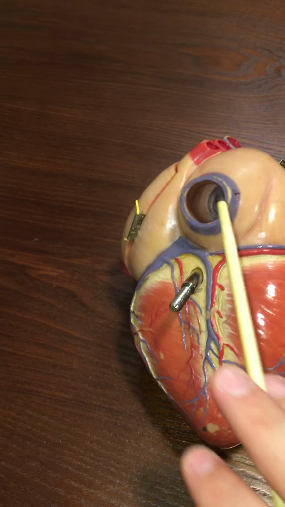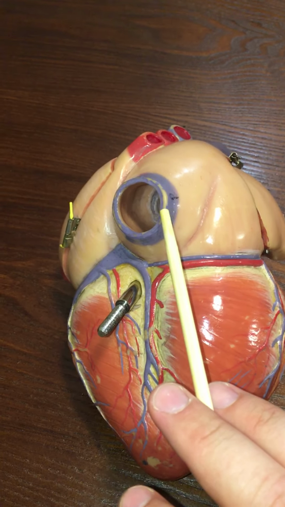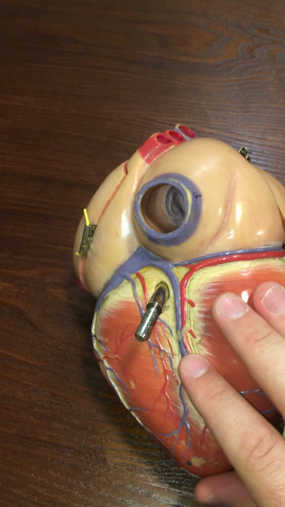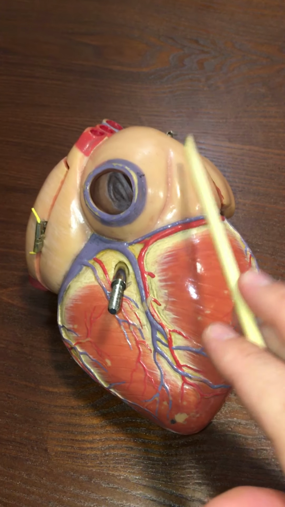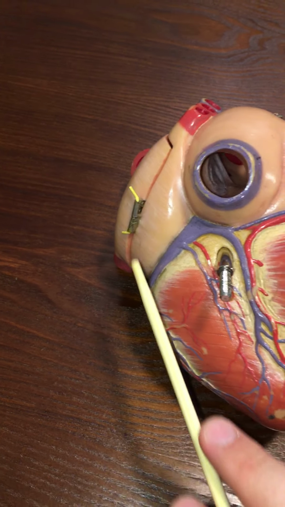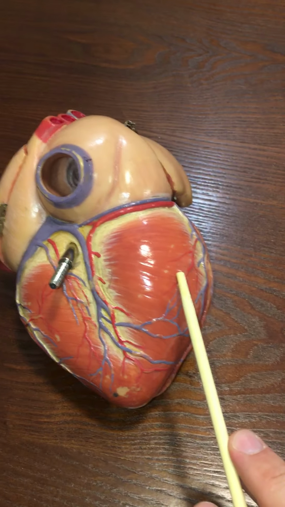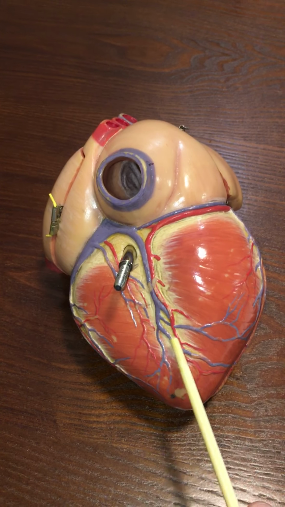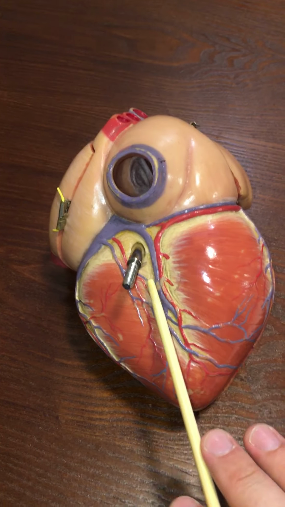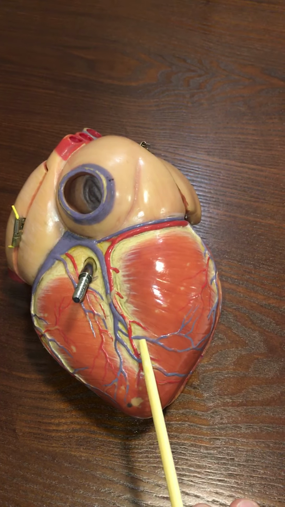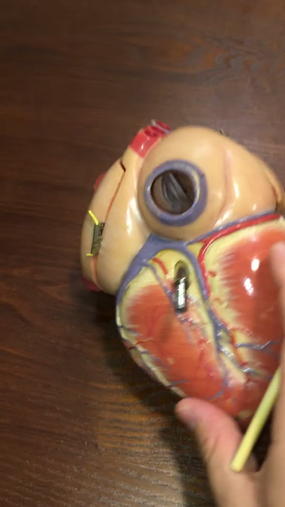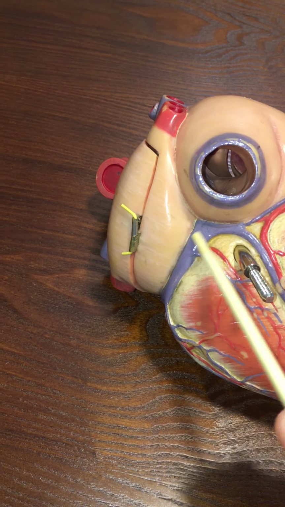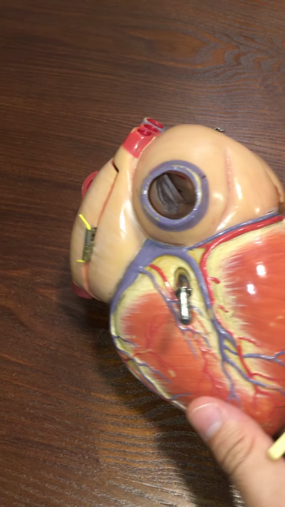Let's go to the back side here, posterior side. Here, the inferior vena cava is coming into the right atrium. So now let's orient ourselves again. Right atrium, left ventricle, right ventricle. Then you're going to have this posterior interventricular sulcus with the posterior interventricular vessels going alongside of it. You're also going to have the coronary sinus right here. What else can we find on this right here? Let's try to get a better view of this.